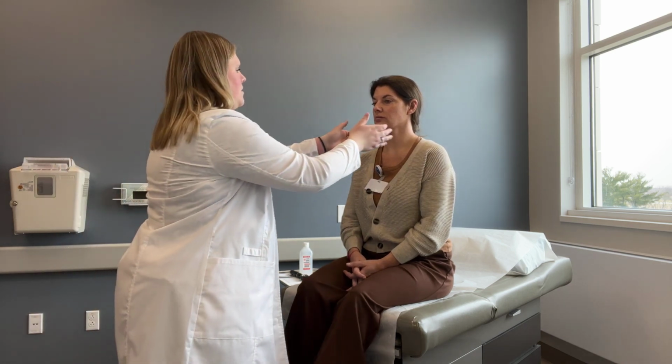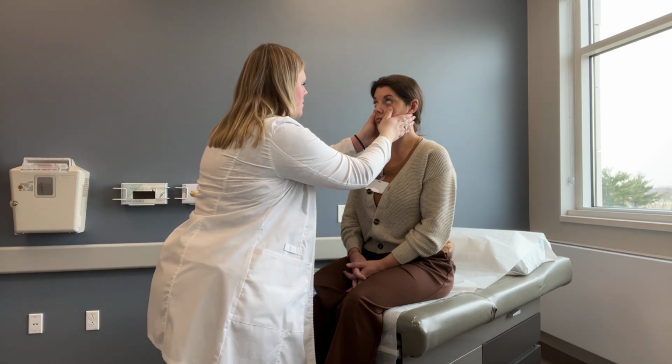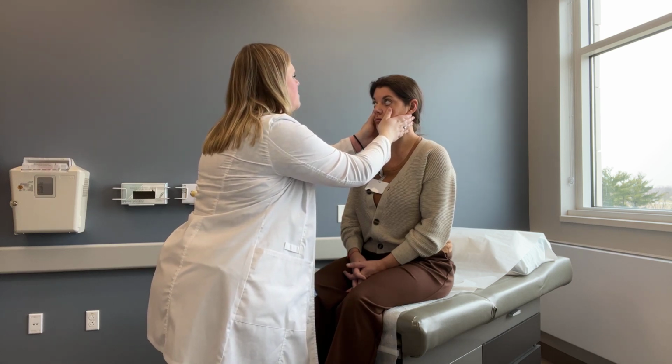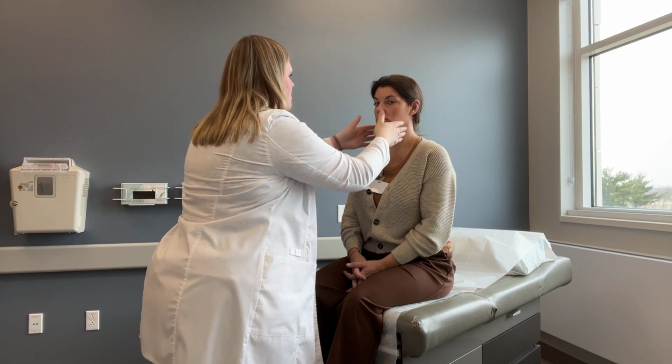So I'm going to pull down a little bit on your cheeks here to give me a better look. Go ahead and look up and down and side to side. Good. So conjunctiva is nice and pink. No nodules that I could see, no excessive drainage, redness, or swelling. Sclera is white, no vascularities present. And then next I'll look at the cornea and lenses.